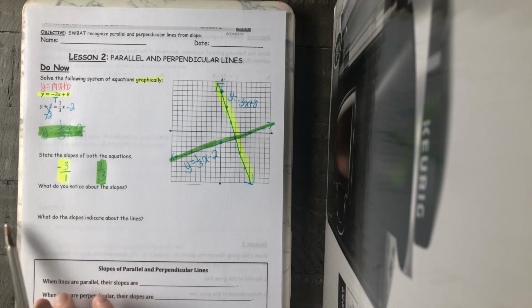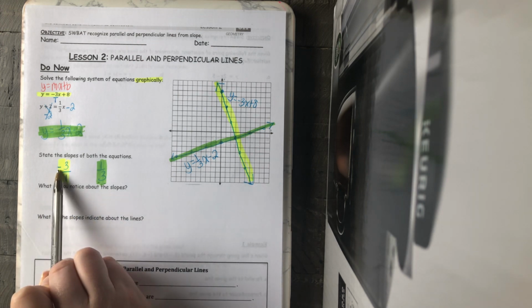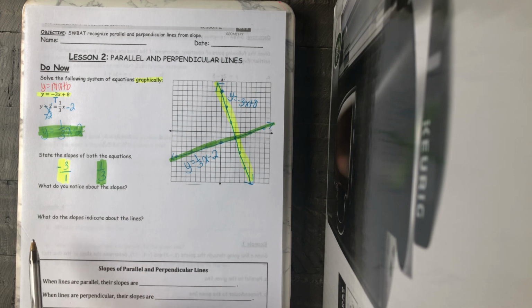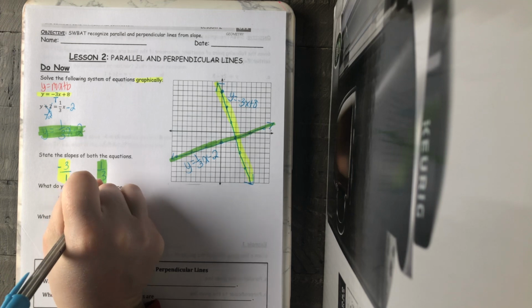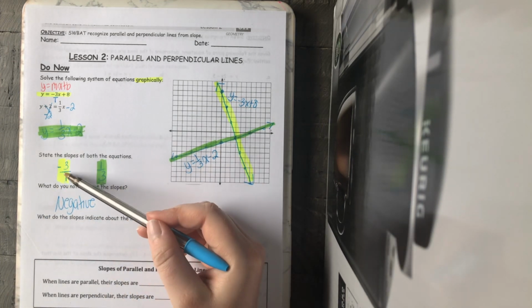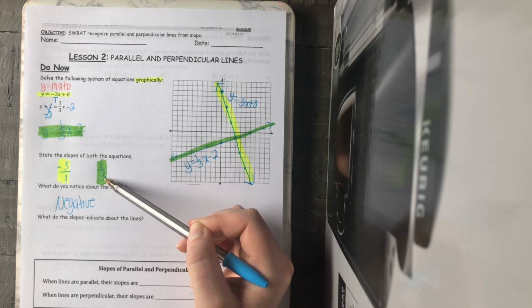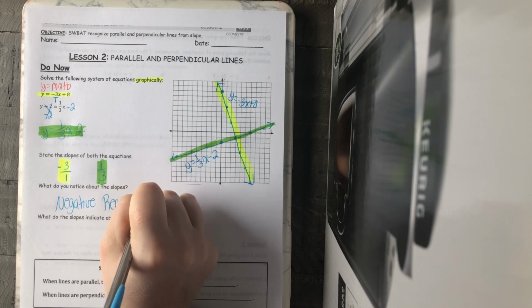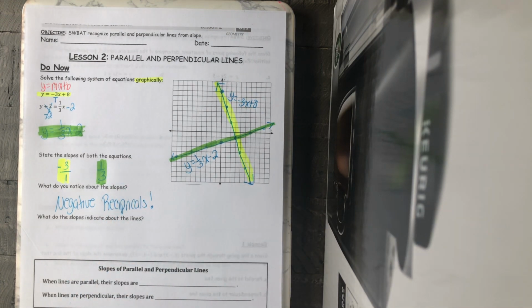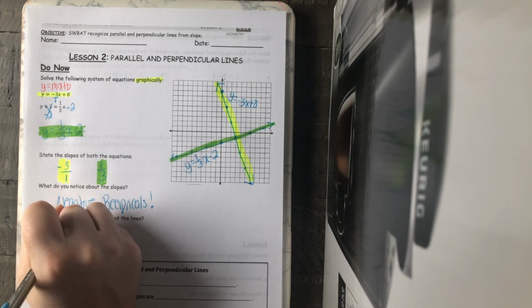So when it's asking you, what do you notice? When a negative becomes a positive, it means I'm negating that slope. So it's called the negative. And then when I'm flipping 3 over 1 to be 1 over 3, those are called reciprocals of each other. So what do you notice about the slopes? They're negative reciprocals of each other. And then it asks you, well, what does that mean about those lines then? Well, it means that those lines are going to be perpendicular.